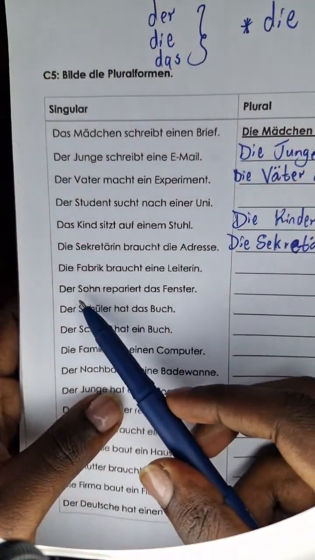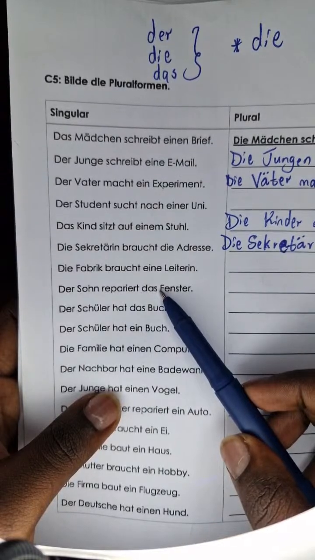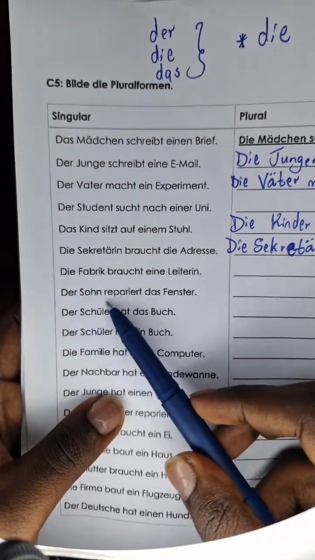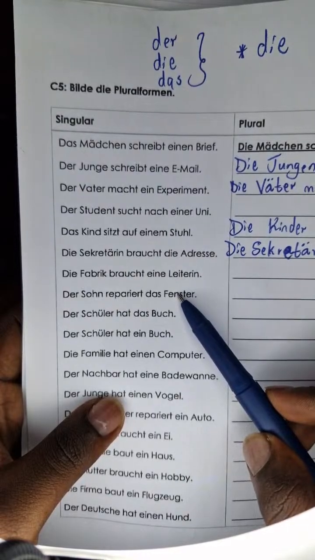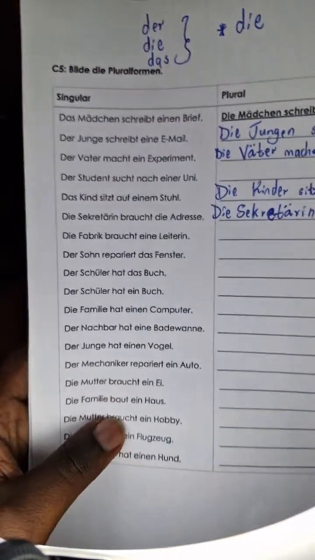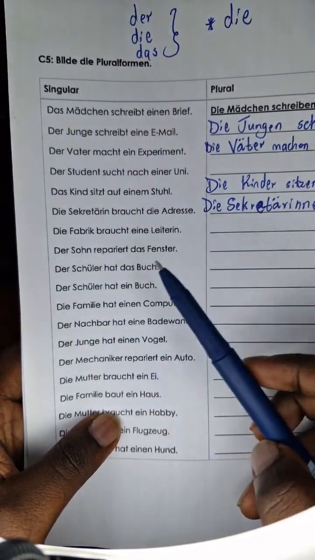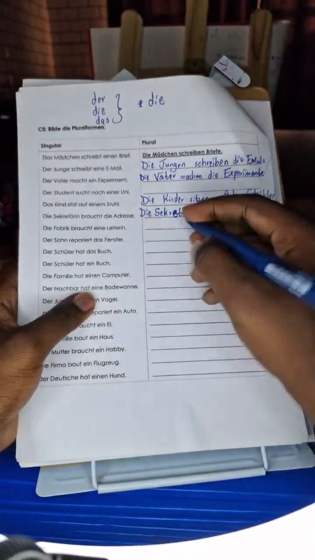And then, der Sohn repariert das Fenster. The son is repairing the window, right? Now, son, plural becomes Söhne, with an umlaut. Let me just write this one down.